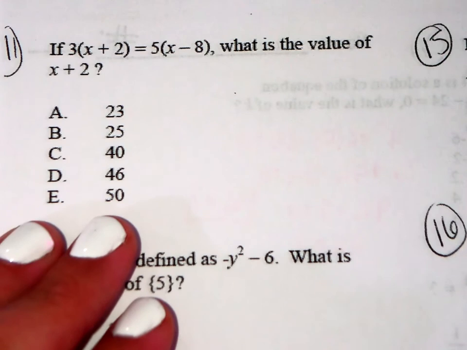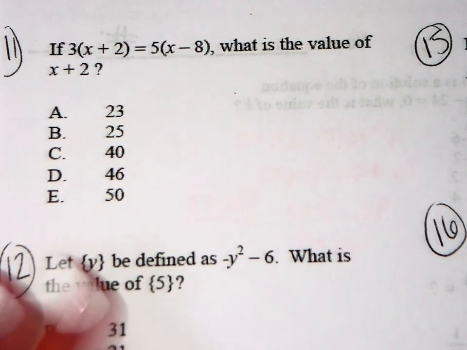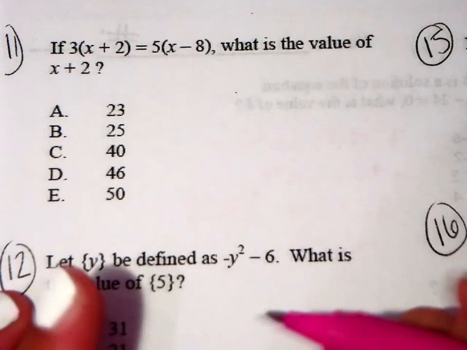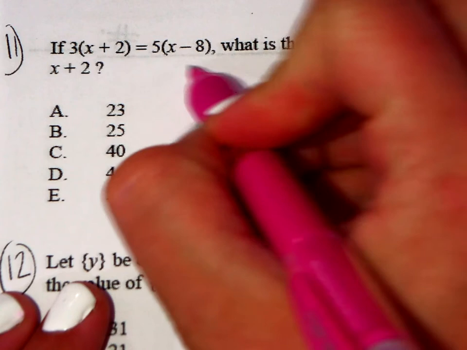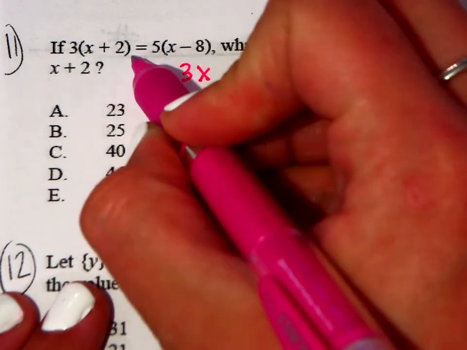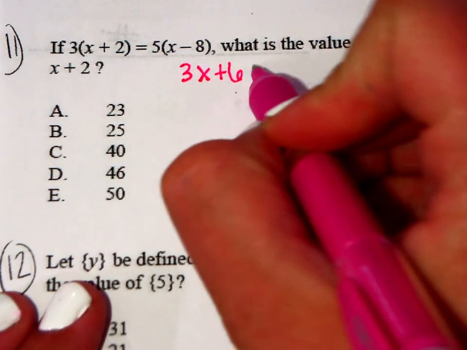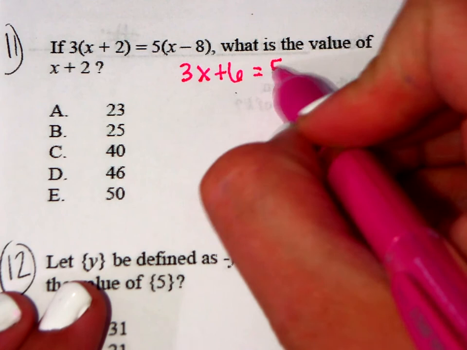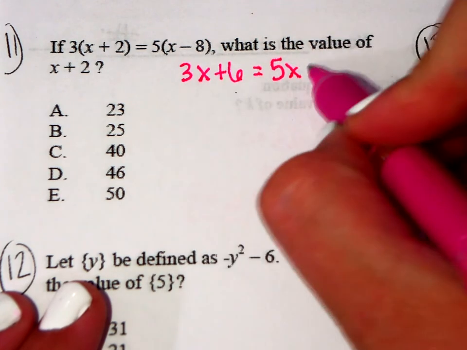All right, number 11. We want to solve for the value of x plus 2. So the first thing I've got to do is know what x is. So I'm going to distribute. 3 times x is 3x. 3 times 2 is positive 6. 5 times x is 5x. And 5 times negative 8 is negative 40.